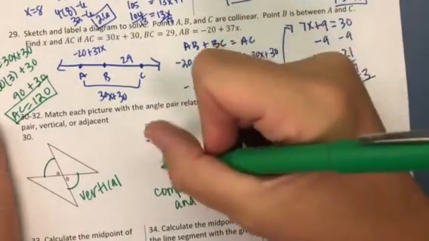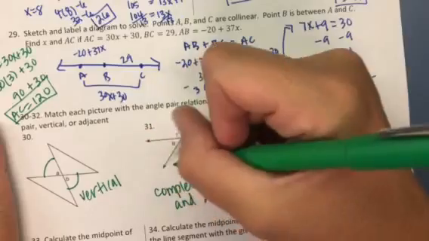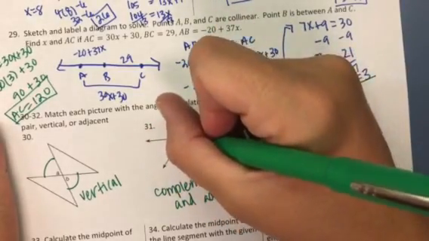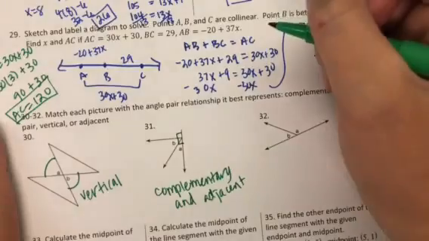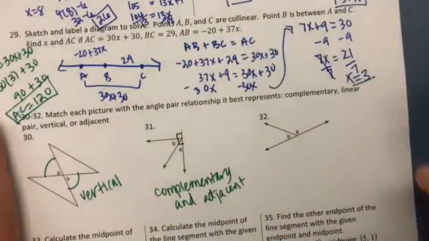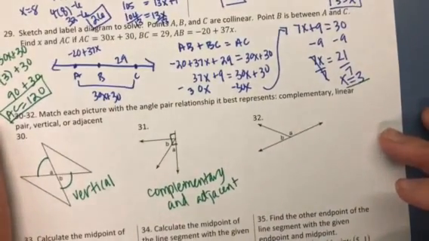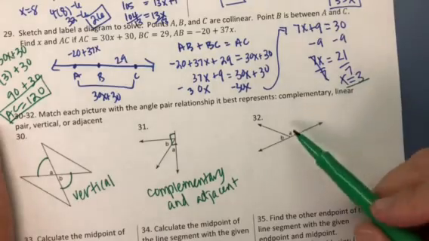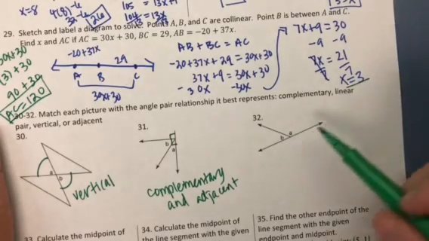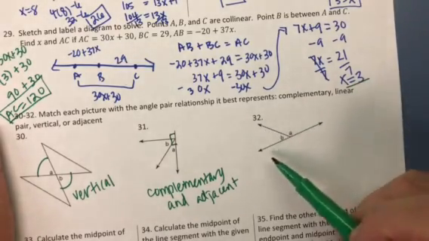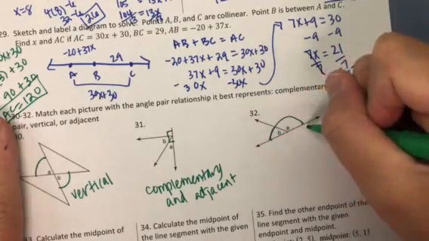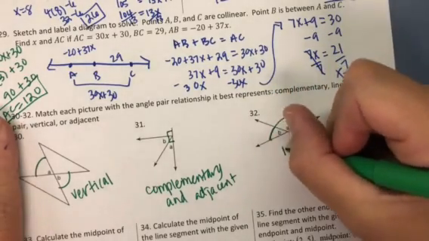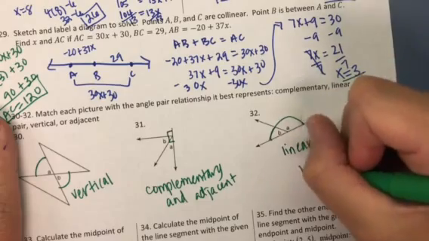So we know they're adjacent because they share a vertex and ray. They're complementary because if this is 90 degrees, we can assume that's a straight line. That must be 90, so that adds up to 180. And then lastly in 32, if I look at angles A and B, they are adjacent and they're supplementary. And when that happens, when the measure from here to here is 180, we call those angles a linear pair.